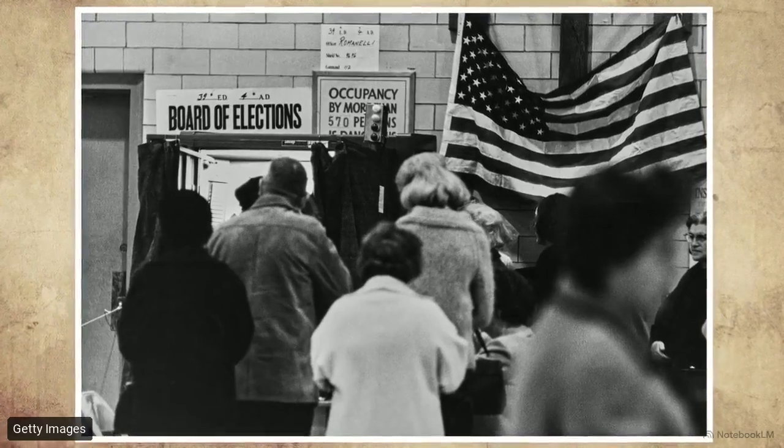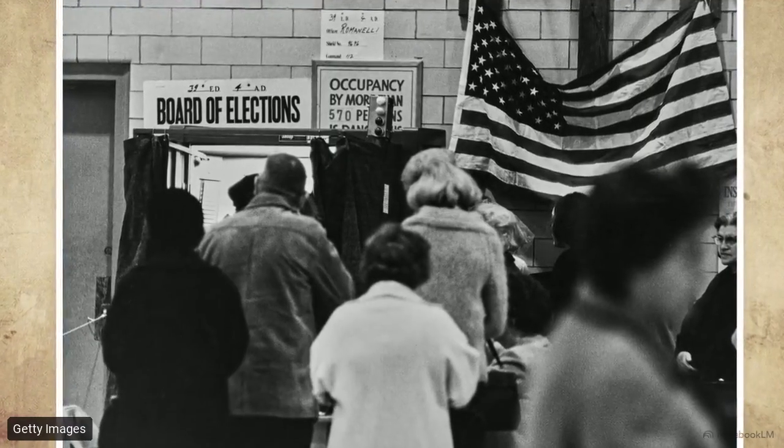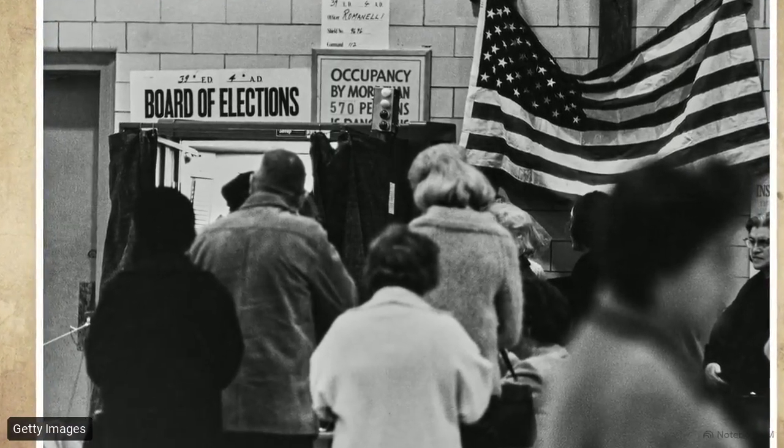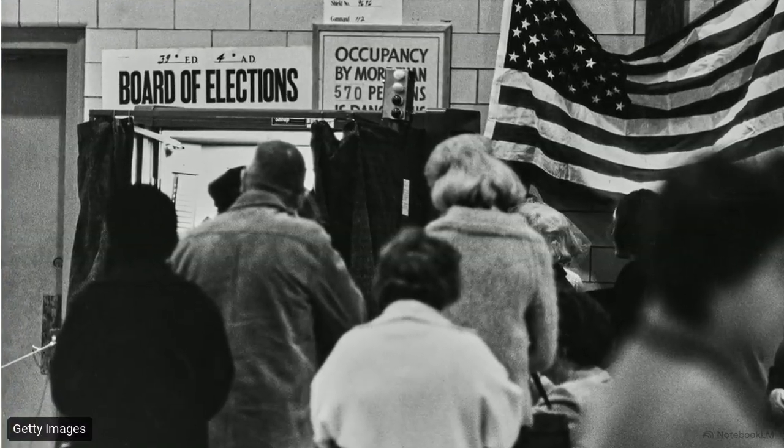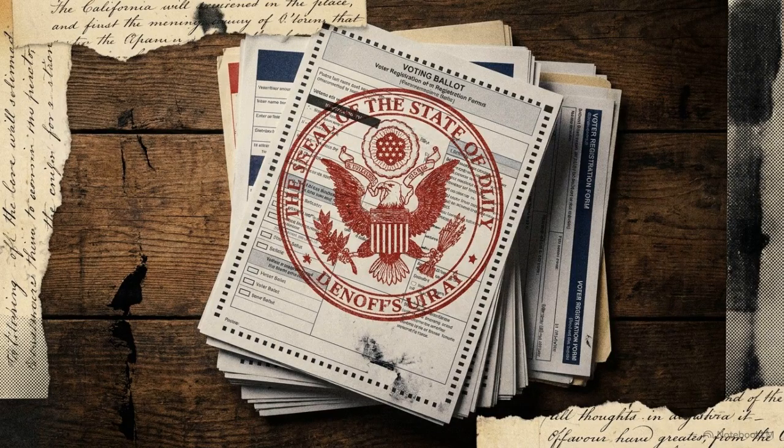But the states have their own critical obligations. For one, state and local governments manage, run, and completely pay for all elections of national officials. The Constitution specifically empowers state legislatures to set the exact times, places, and methods for electing federal representatives and senators.